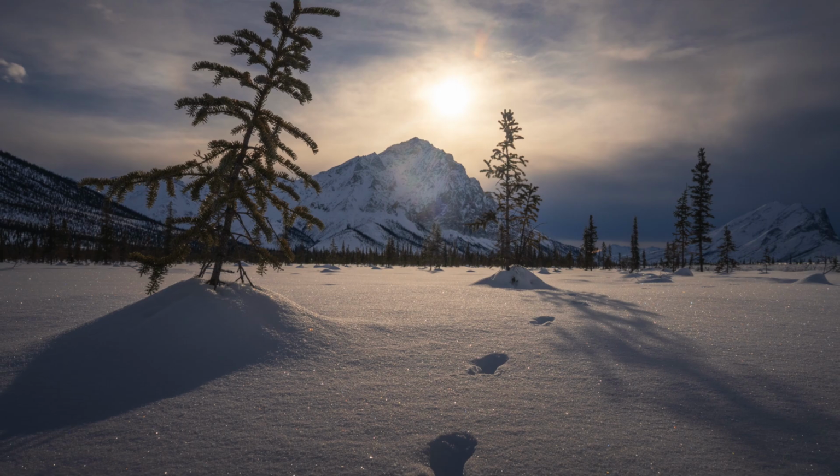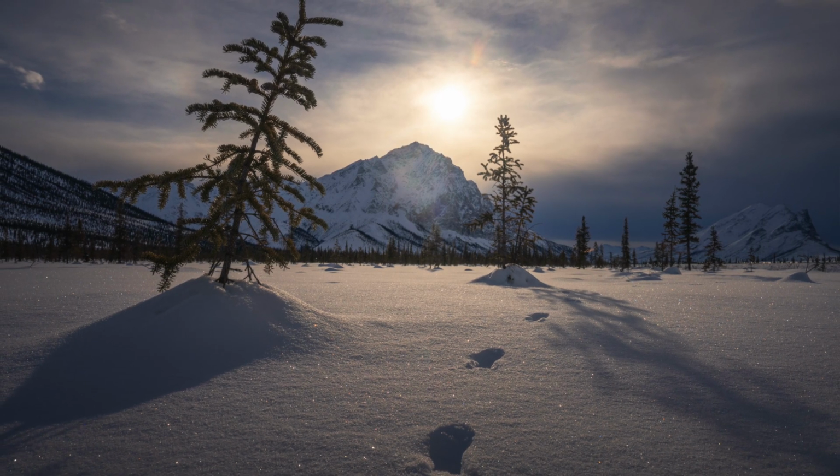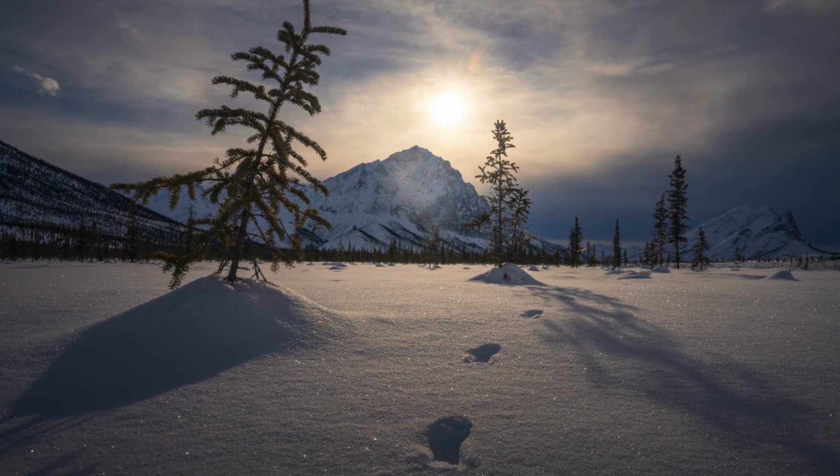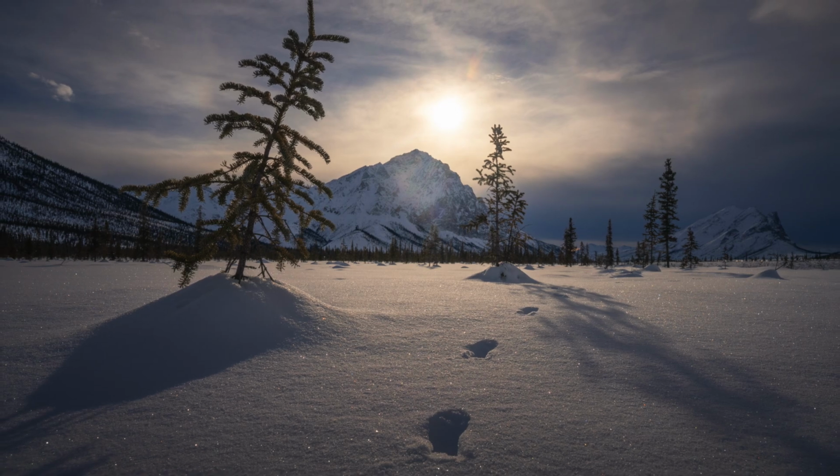Earlier this year, I was leading a private group workshop up in Arctic Alaska, and we came across this beautiful scene in the Brooks Range where we had this incredible mountain, and the light was just casting these beautiful shadows of these baby spruce trees, and there was even moose tracks in the snow giving us a leading line. When we photographed it, we were like, yes, this is awesome, so cool.